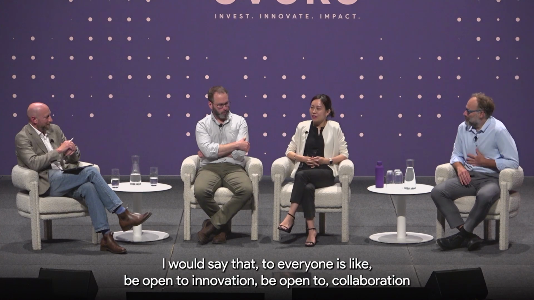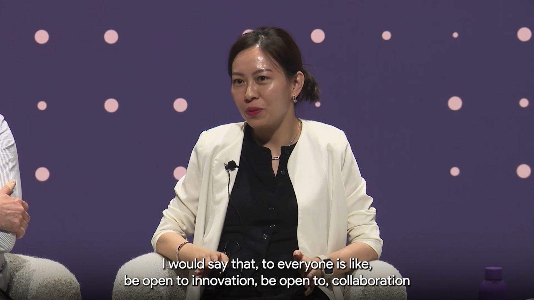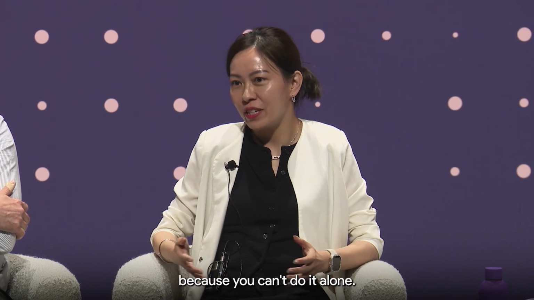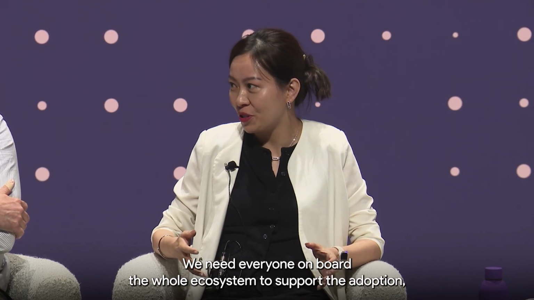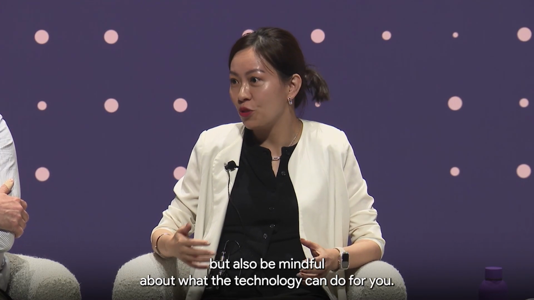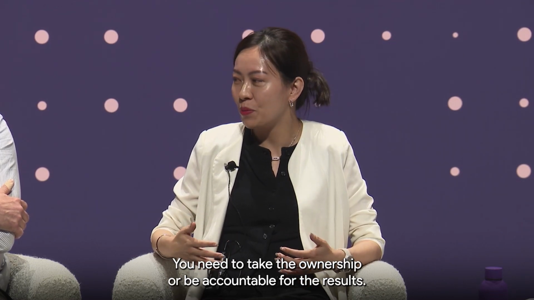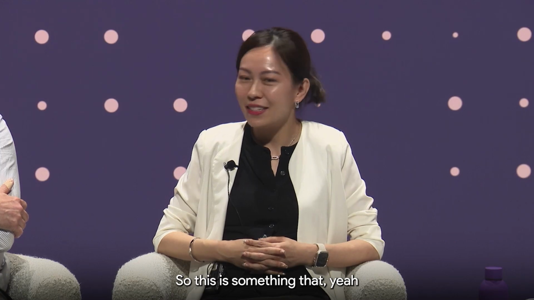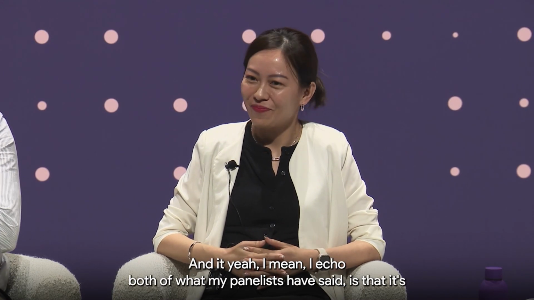Sophia. So, good advice. I would say to everyone: be open to innovation, be open to collaboration, because you can't do it alone. We need everyone on board, the whole ecosystem, to support the adoption, but also be mindful about what the technology can do for you. You need to take the ownership and be accountable for the result. That's fair. That's good. Yeah. And Ed?